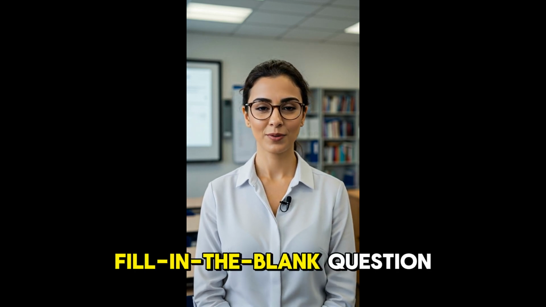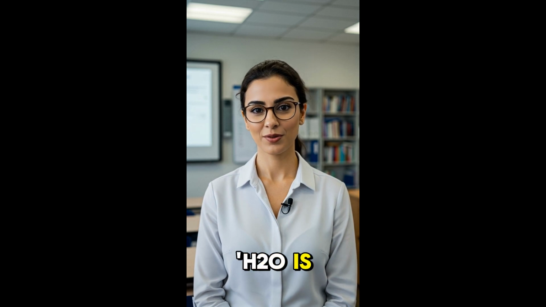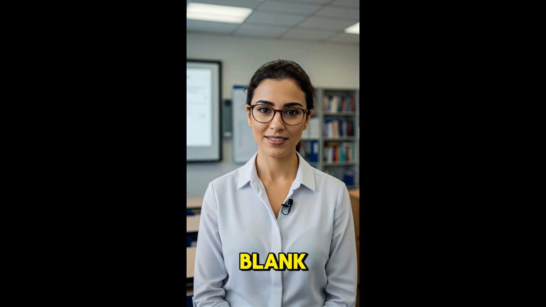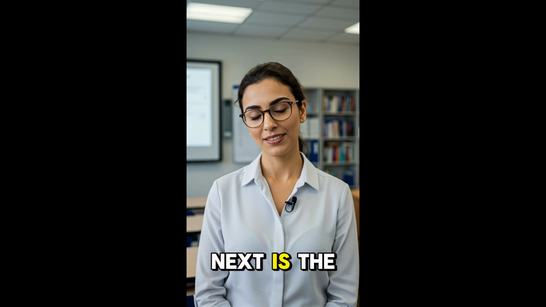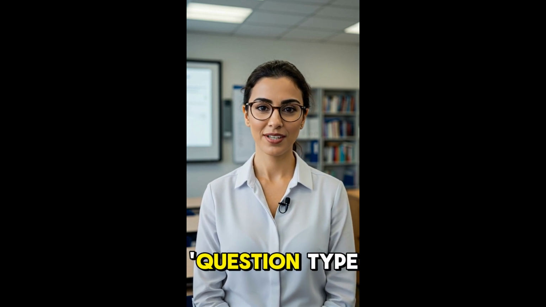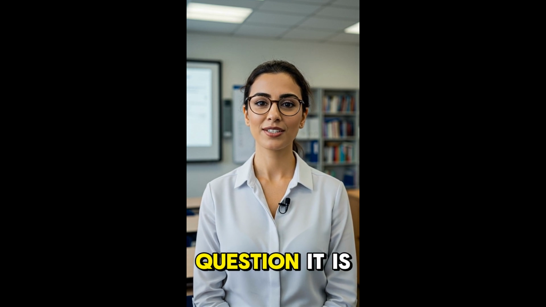If it's a fill-in-the-blank question, put four underscores where the gap is, like H2 is blank blank blank blank. That gap is where the student types their answer. Next is the most important column, question_type. This tells the system what kind of question it is.